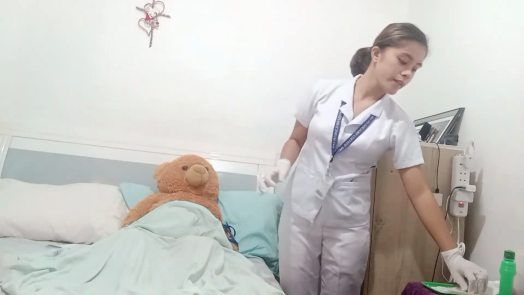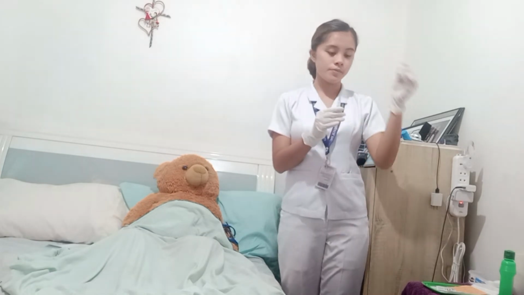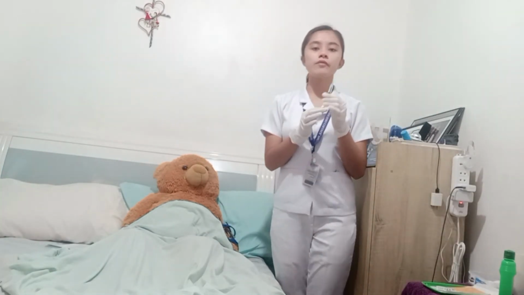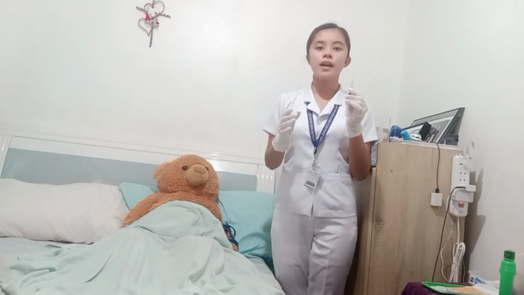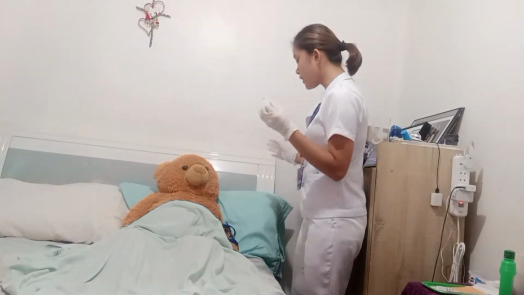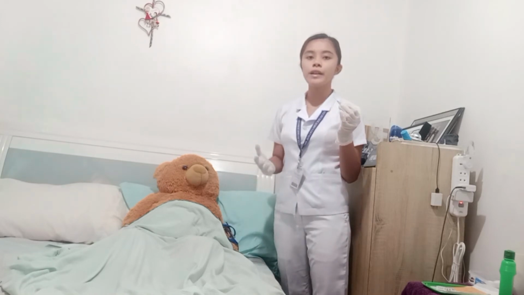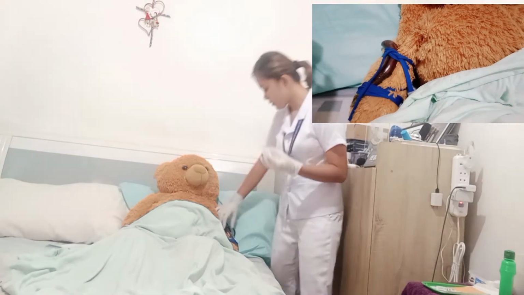Now grab the syringe and remove the cup by pulling it straight up. Now hold the syringe between the thumb and forefinger of the dominant hand as if holding a dart. Now grasp the area surrounding the site of the injection and insert the needle quickly and firmly at a 45 to 90-degree angle.